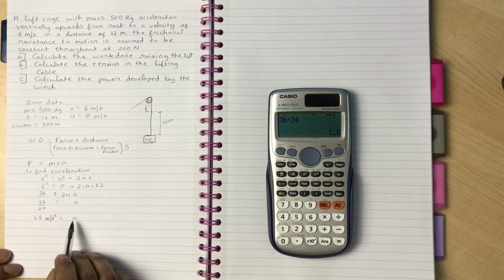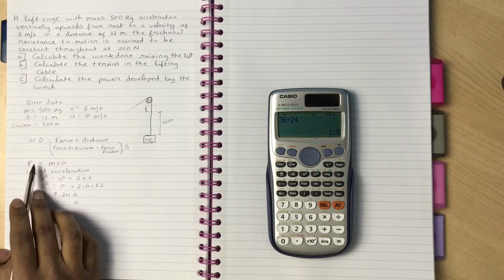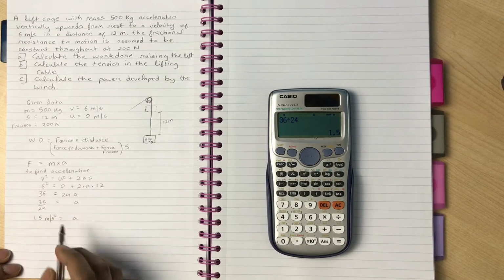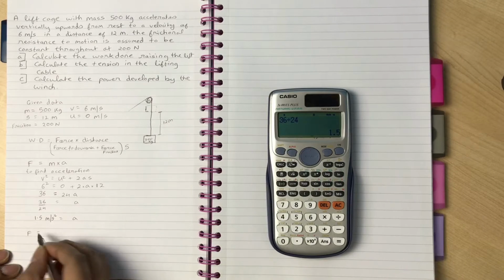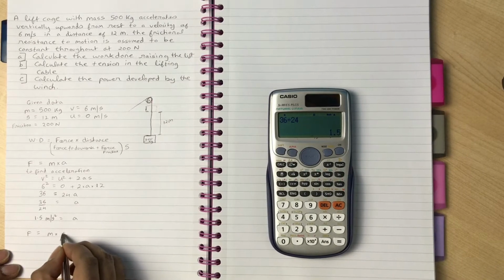Now using this acceleration, I now find my force to do work. So my force equals mass times acceleration.